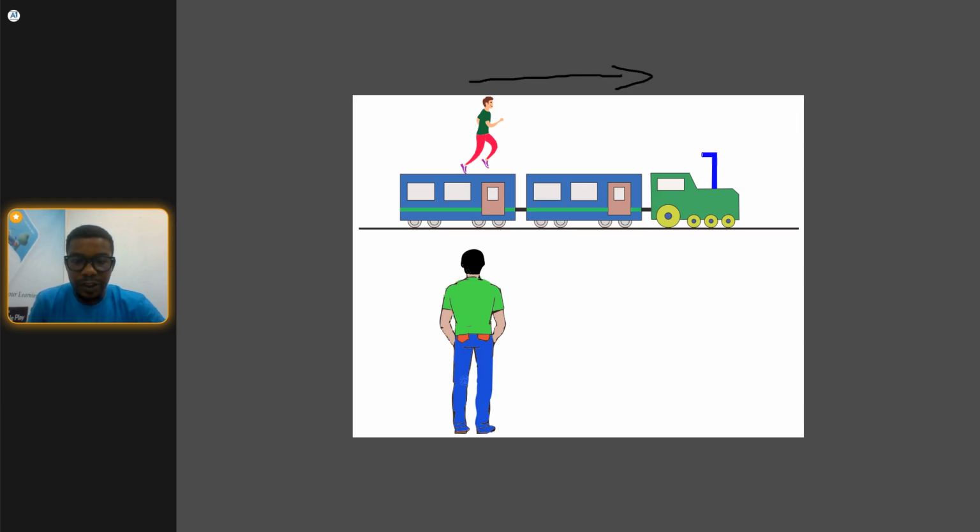The boy is moving in this direction. The train also is moving in this direction.